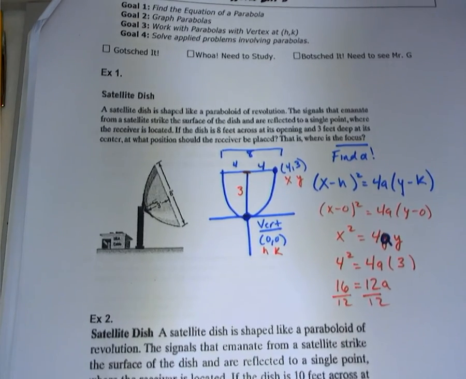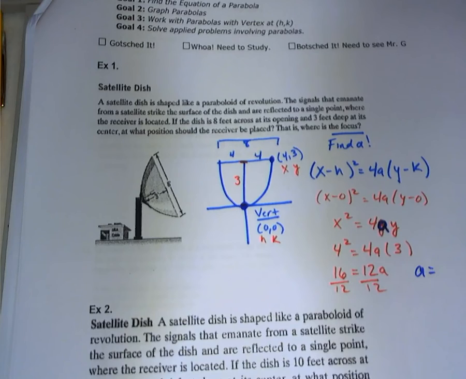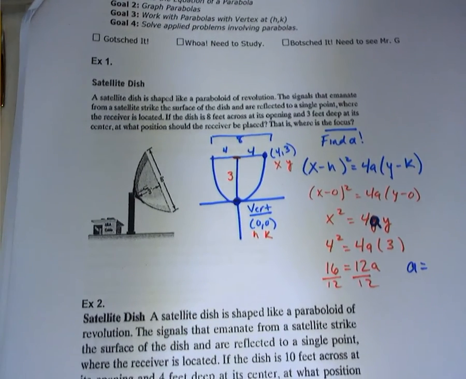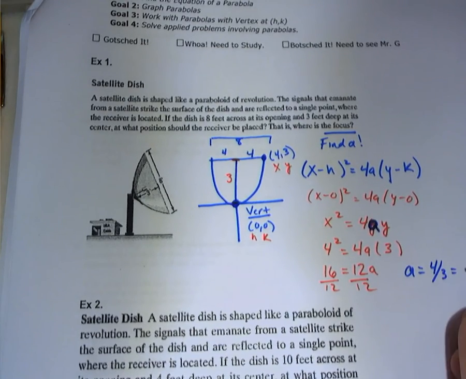You throw that in your calculator. What is 16 divided by 12? 4/3. Which is what, 1 1/3?